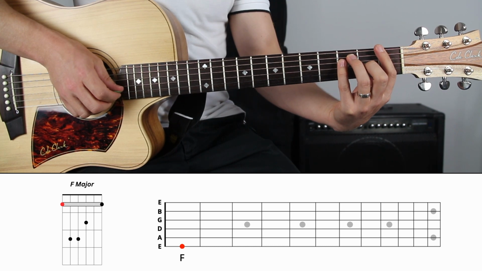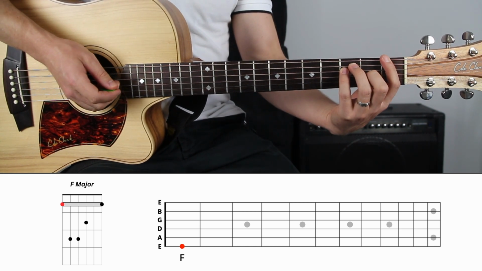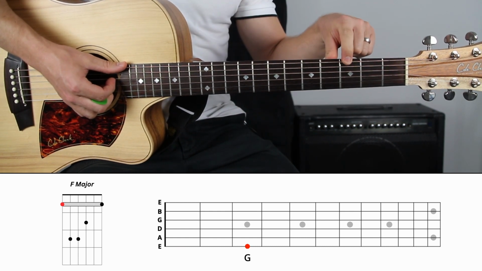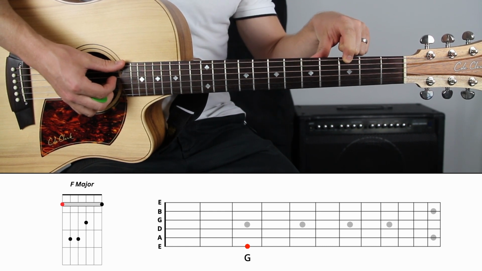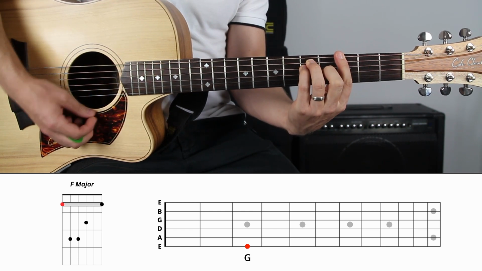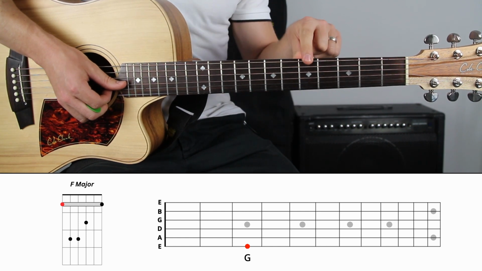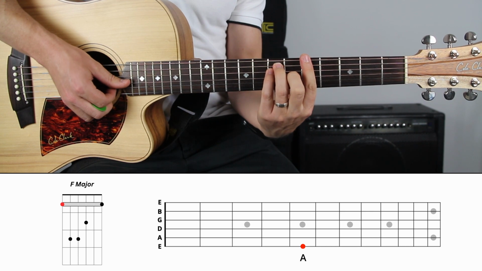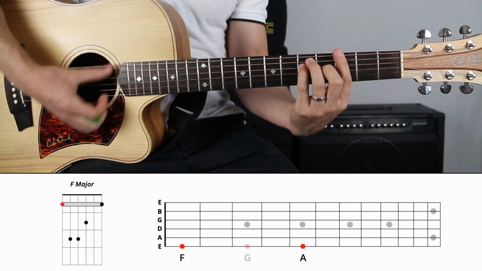In order to move this to a different chord, I literally just have to move the chord and build it on a different note. So if I move it to here, third fret, this note on the low E string, now third fret, is not an F, it's a G. So if I play that same shape here, starting on a G note, what I have is a G chord. I can move it to 5th fret and build it here on the 5th fret note, that's an A note, so this is an A chord. So I could play F, G, and A.